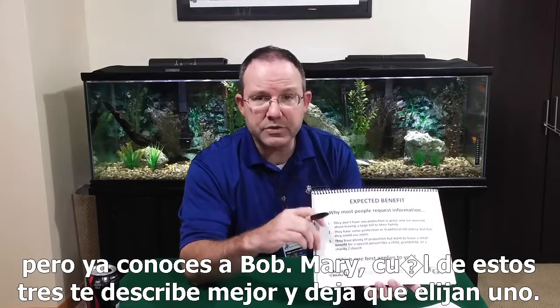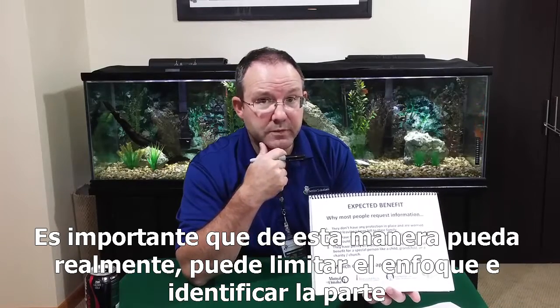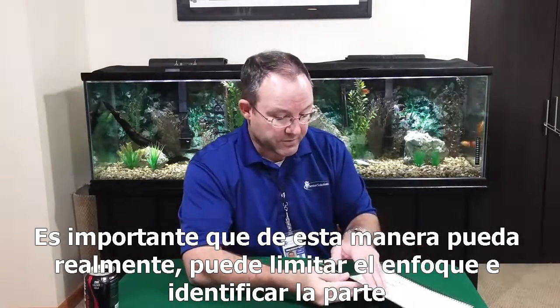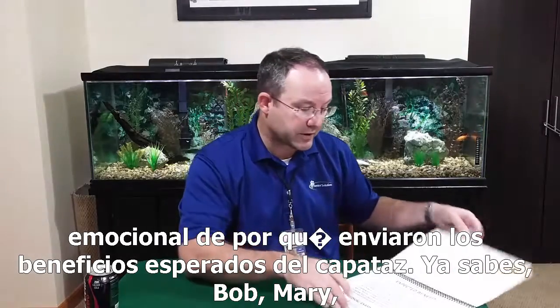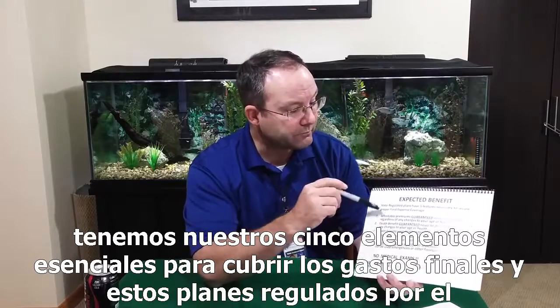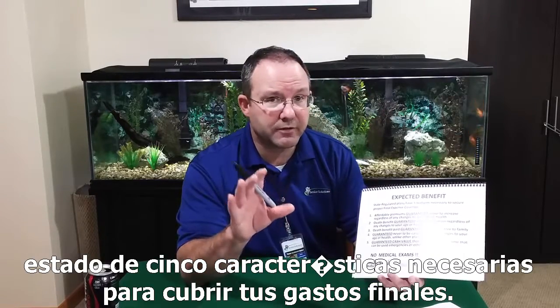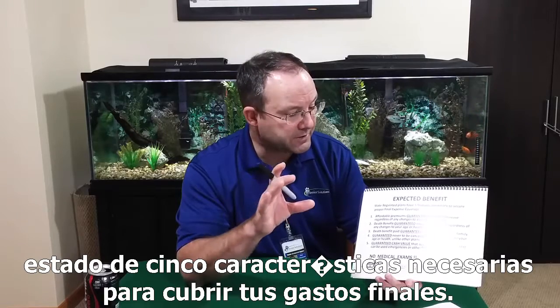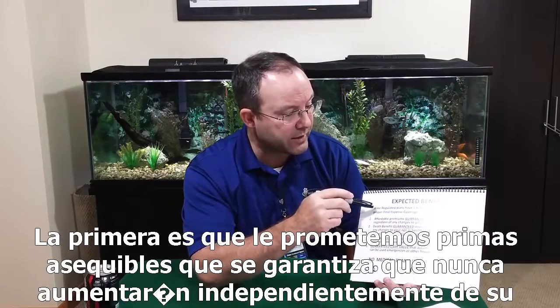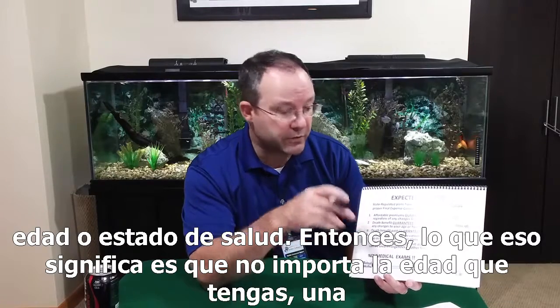But, Bob and Mary, which of these 3 best describes you? And just let them pick one out. It's important. This way you can narrow the focus and identify the emotional part of why they sent the form in. Expected benefits. Bob and Mary, there are 5 essentials to covering final expenses. And these state-regulated plans have 5 features necessary to cover your final expenses.